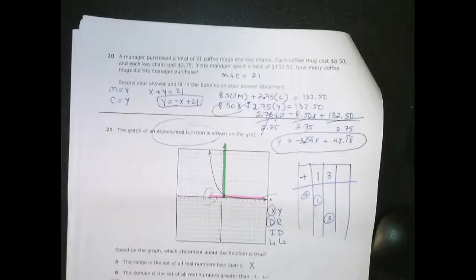Question 20. A store manager purchases 21 coffee mugs and key chains. Each coffee mug costs this much money. I'm not going to read this to you. Now, fast version. There's 21 of them. So mugs plus coffee cups is 21. So whatever you pick here, and what do you get here? The total's 21. Can't be more.